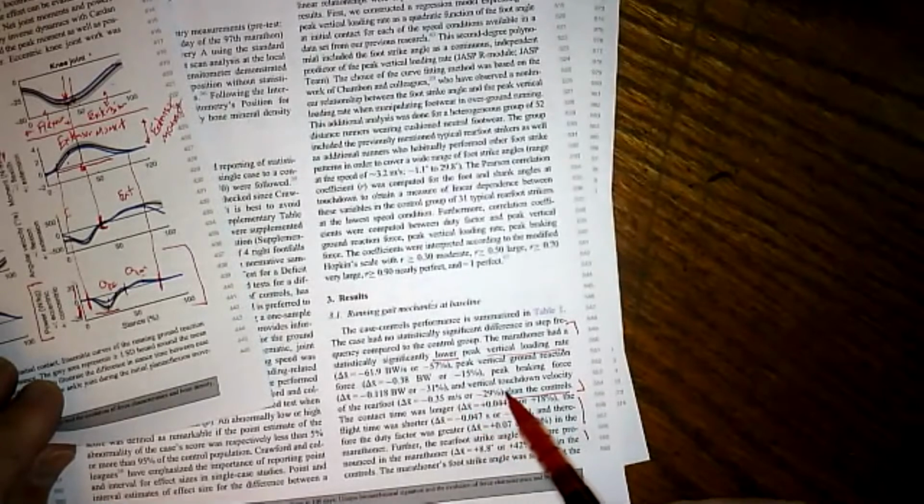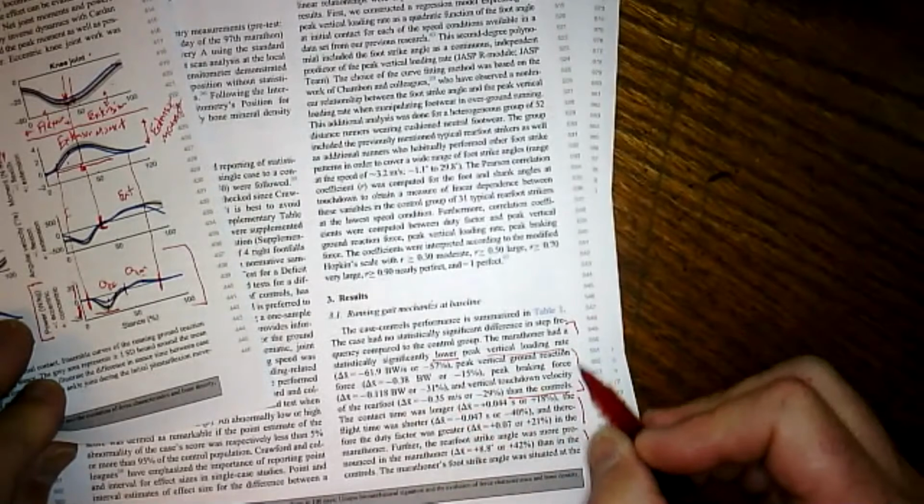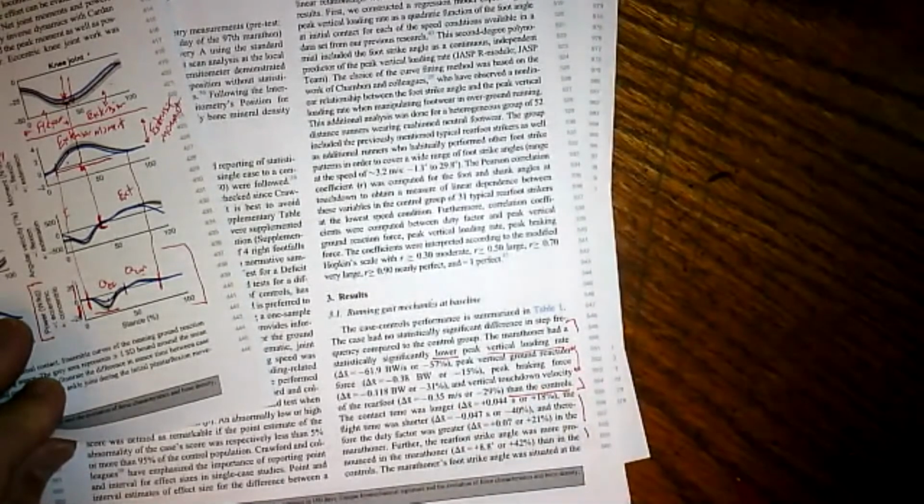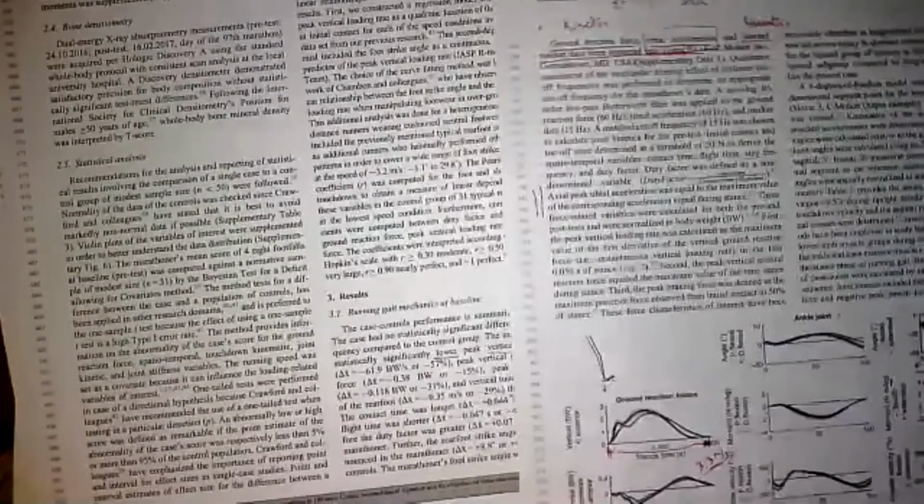And peak vertical touchdown velocity of the rear foot. This is just how fast the foot is moving downwards at the moment of contact. So this was the between comparison of the marathon runner to all the control groups. Then they talk about the time. Contact time was longer, flight time was shorter, and duty factor greater in the marathoner.